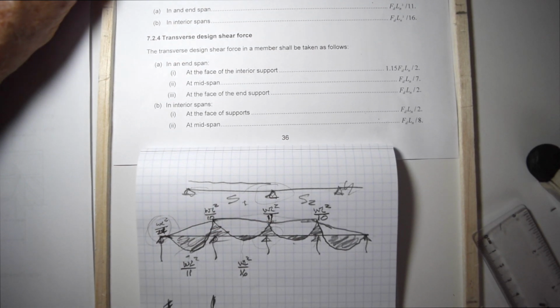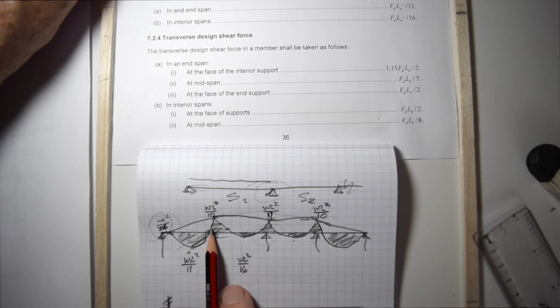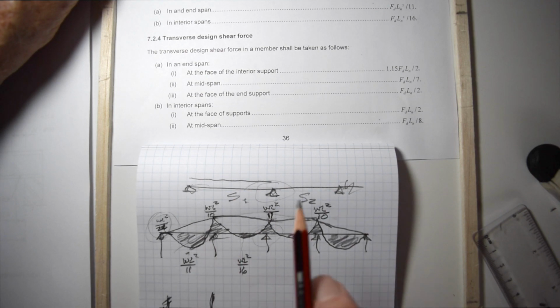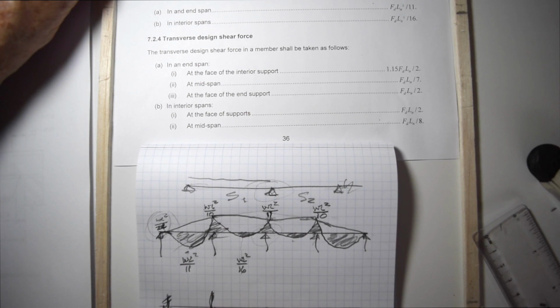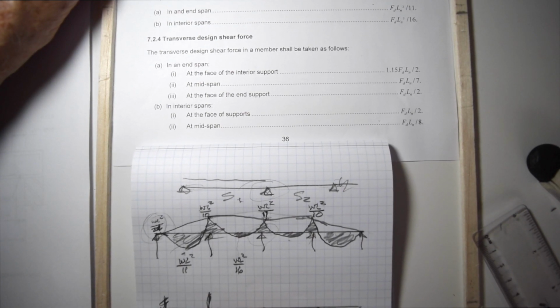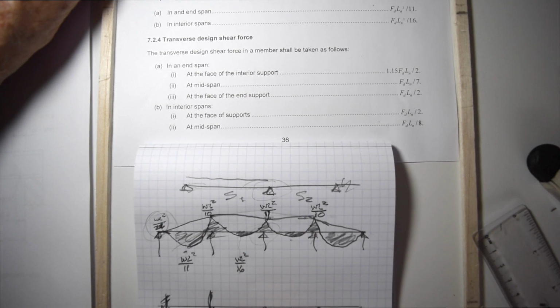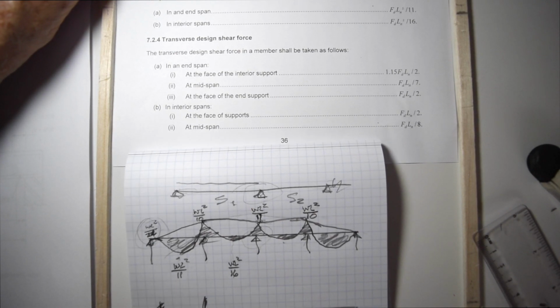Now, at the face of the first interior support, it's 1.15 times the total load on the beam, big W. In an end span, at mid span, the shear is WL/7, we're not interested.